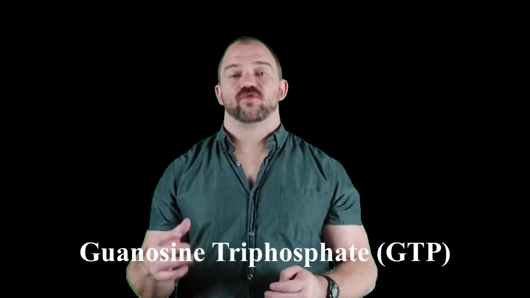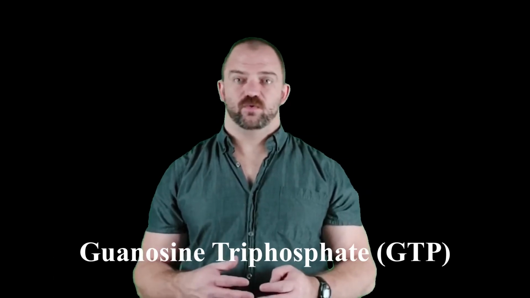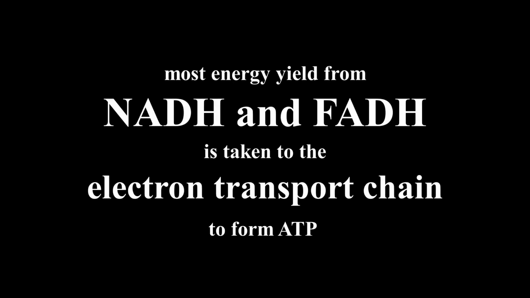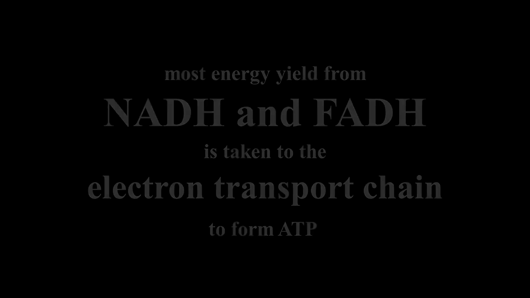During each turn of the Krebs cycle, 3 NADH and 1 FADH are formed, the equivalent of 2.5 and 1.5 ATP respectively. Additionally, 1 ATP equivalent guanosine triphosphate or GTP molecule is formed. This is substrate level phosphorylation. This accounts for only a small amount of energy conversion because most energy yield from NADH and FADH is taken to the electron transport chain to form ATP.